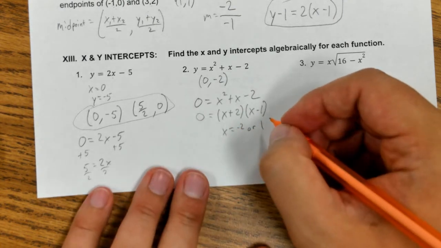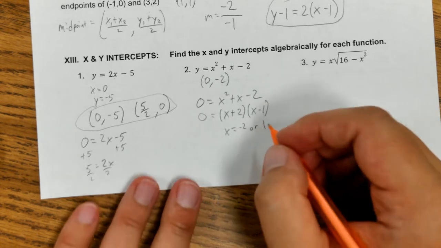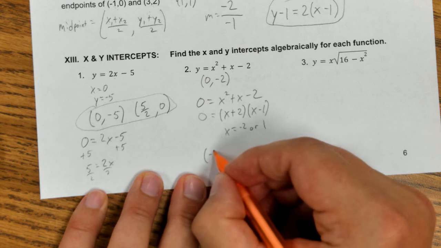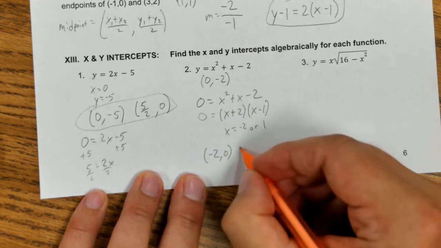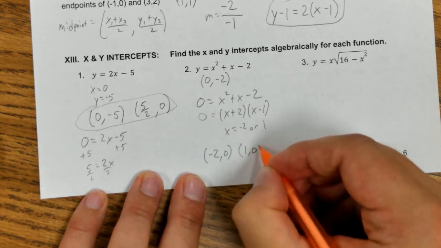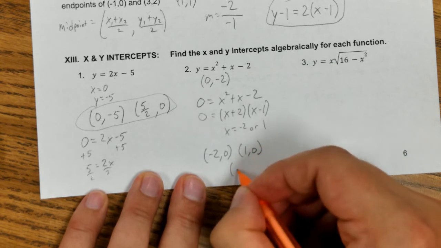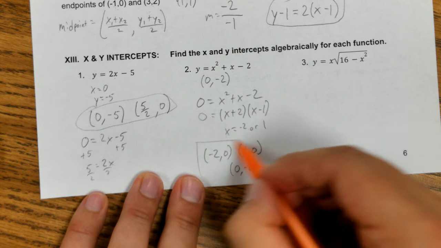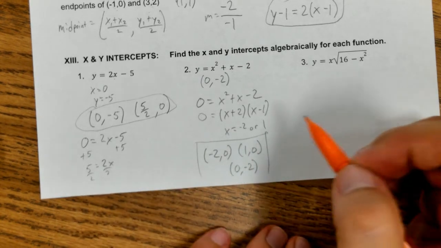So I have two x-intercepts. The x-intercepts would be (-2, 0) and (+1, 0). And then we'll toss in the y-intercept in there as well. So those are our intercepts.